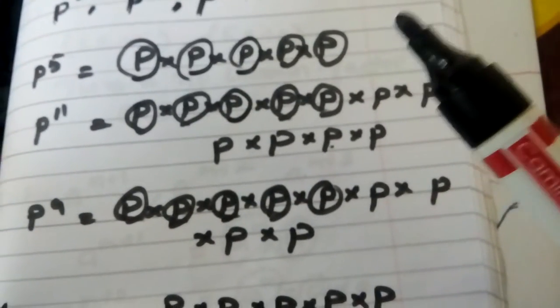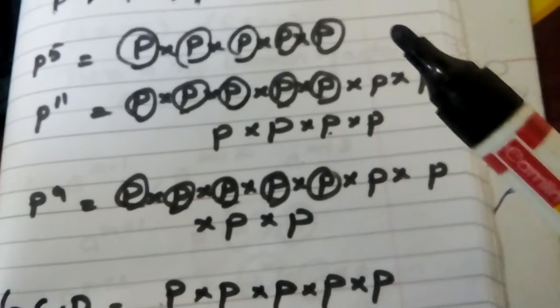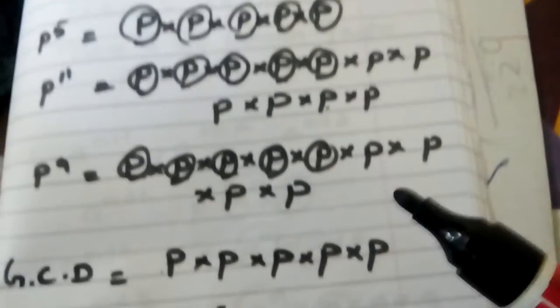By seeing the question itself we can tell if the question is very simple. If the question is a little bit tedious, this is the process: we should write the factors and then write the common factor. Okay. Then the second question.